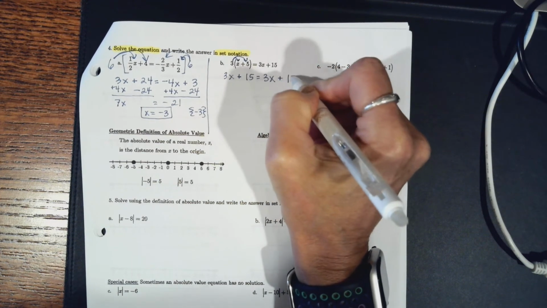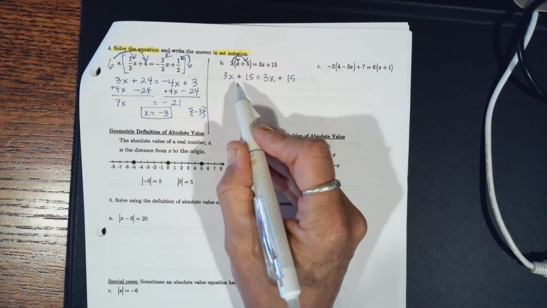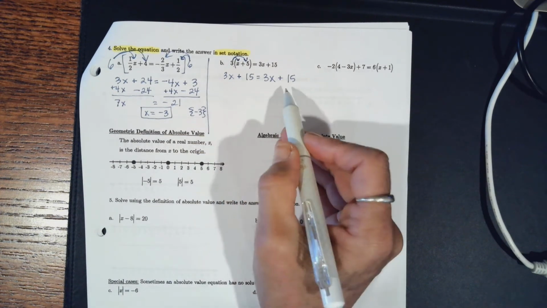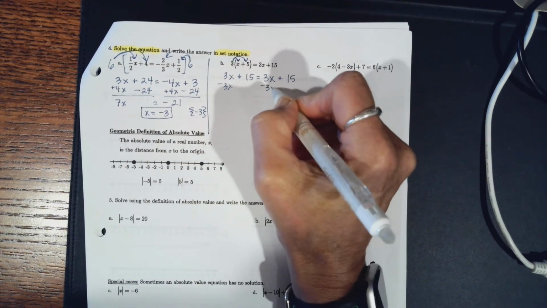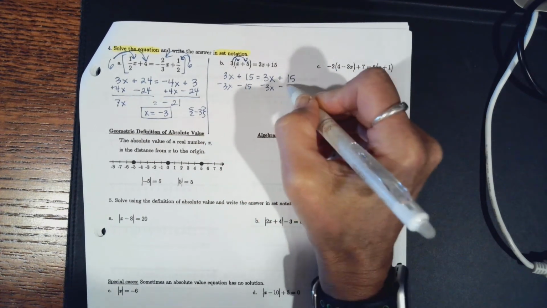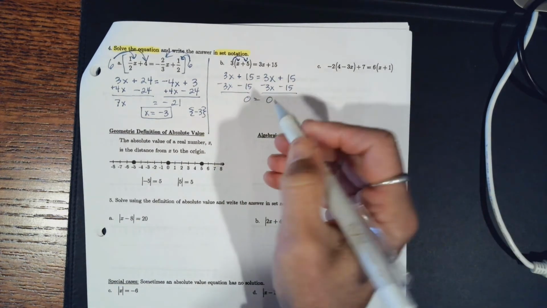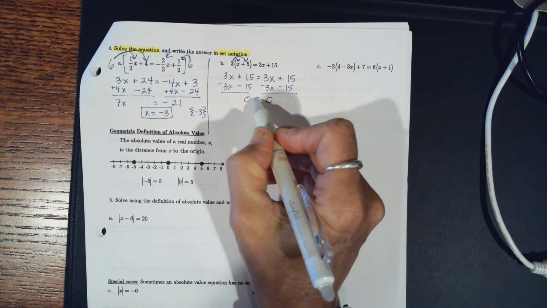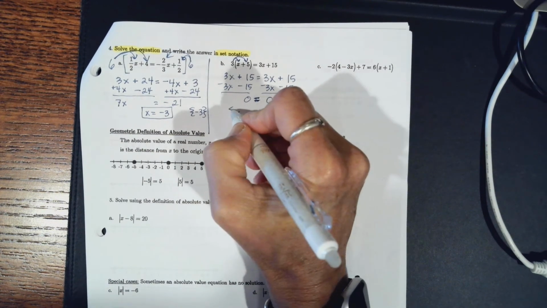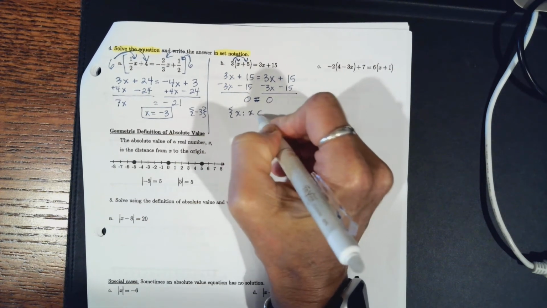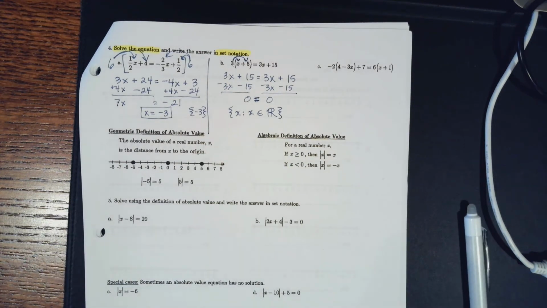And this looks exactly the same on both sides. So if I took away 3x from both sides, and I took away 15 from both sides, I'm going to get 0 equals 0. Okay? And that is true all the time. If it's true all the time, then that means that x can be anything. And so if x can be anything, then the set of all x's such that x is an element of the real numbers is what we would write for our set.